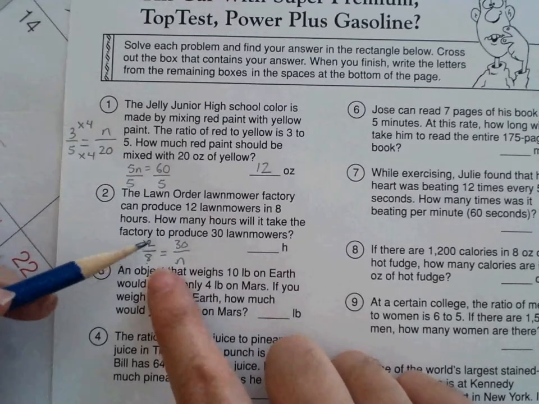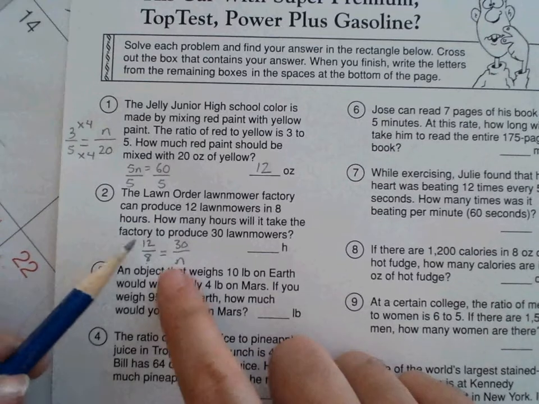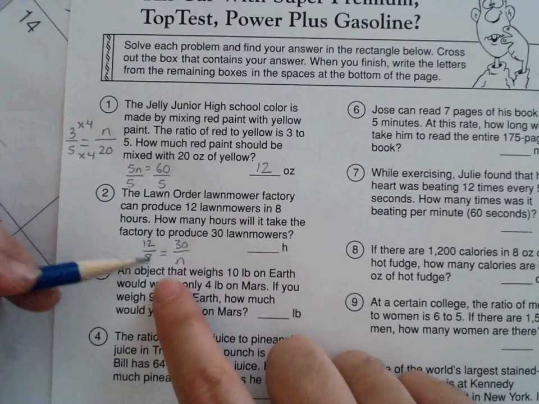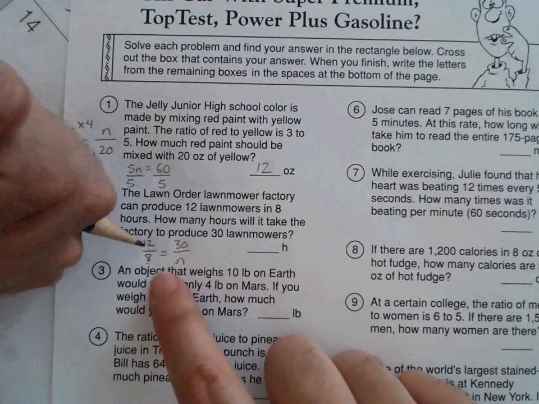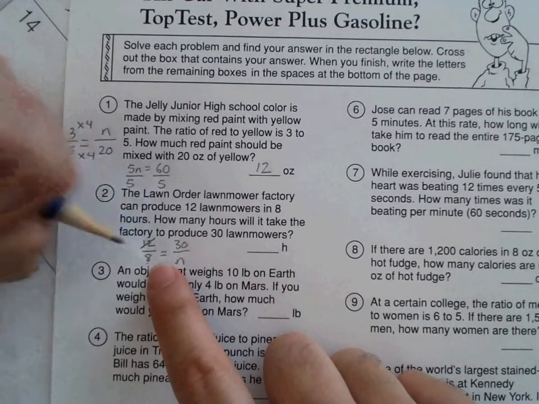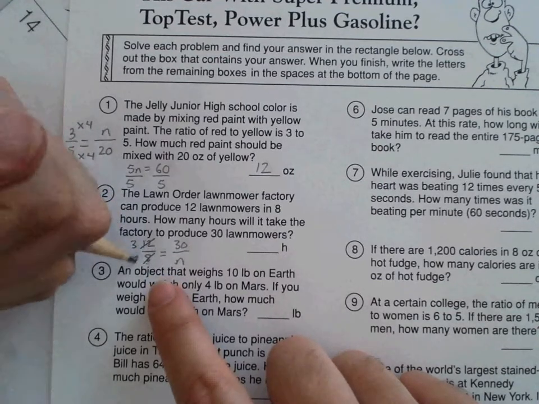Now look, right here, I can't use that shortcut. You can always cross multiply here, but you'd be using bigger numbers. So right here, I can't get from 12 to 30. So what I'm going to do is take this fraction and reduce it down. I'm going to think of a number I can divide into both 12 and 8. So I'm going to divide both of them by 4. This 12, when I divide it by 4, is going to become a 3. And 8, when I divide it by 4, is going to become a 2.